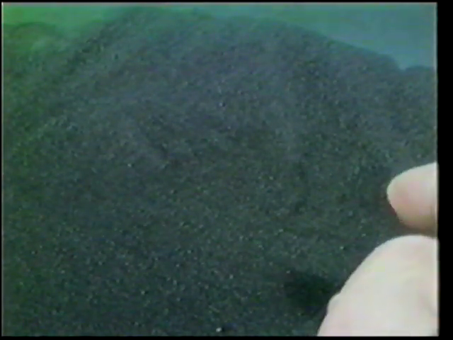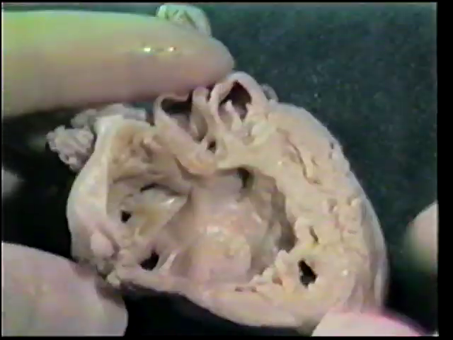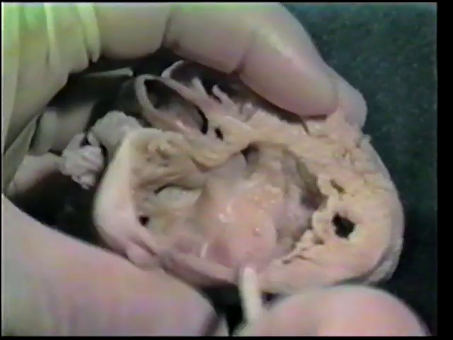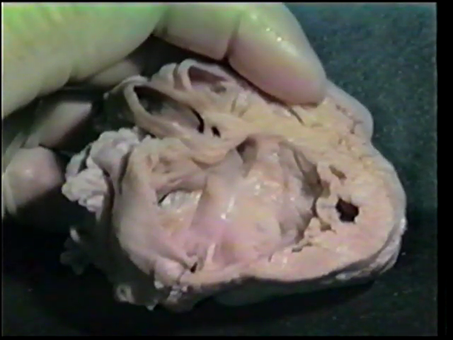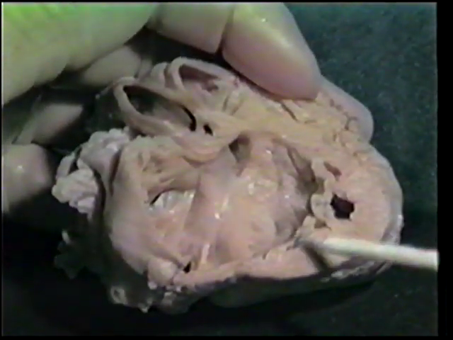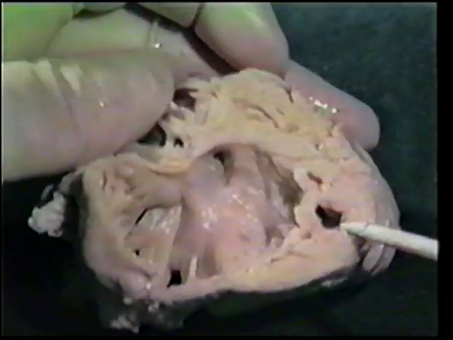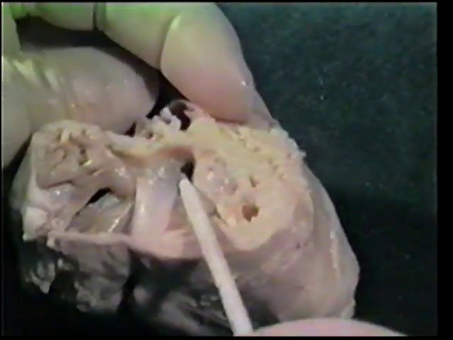We have another heart here showing, in a view more familiar to the echocardiographers, a right atrium with displaced attachment of the valve, a sort of shelf of valvular tissue across at the junction between inlet and trabecular components, and in this case associated with a ventricular septal defect communicating with the left ventricle on the other side through here.